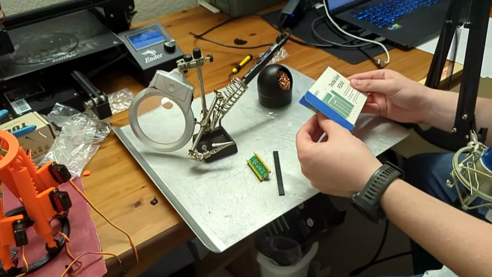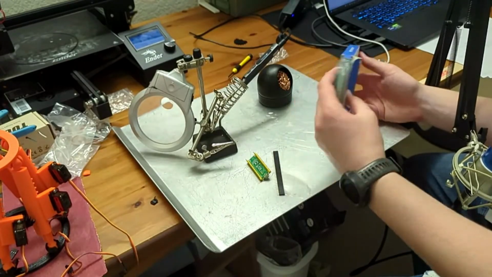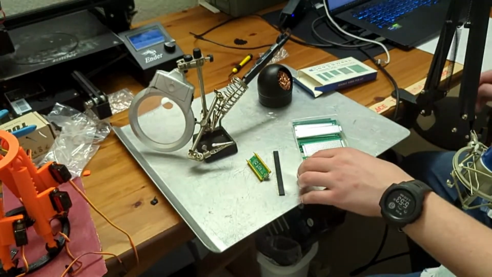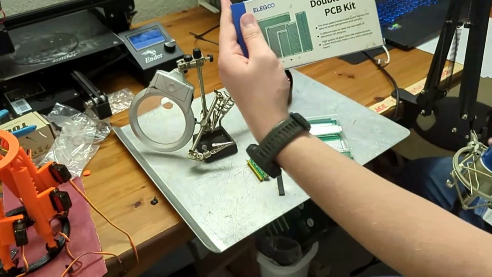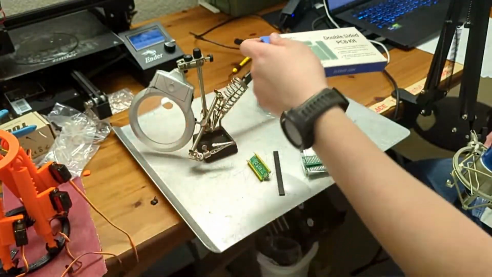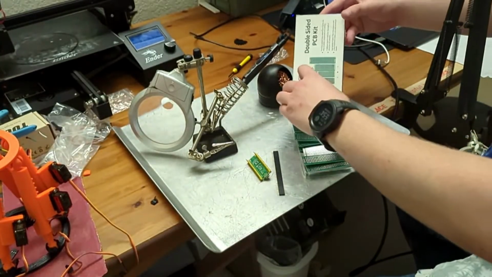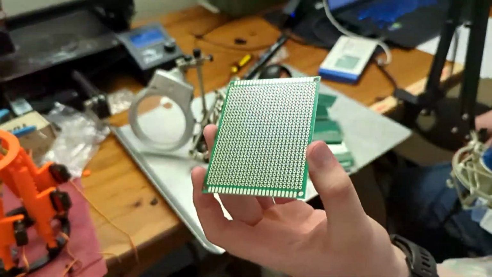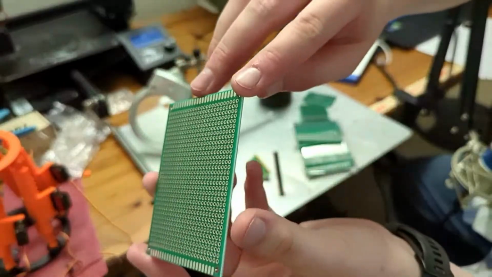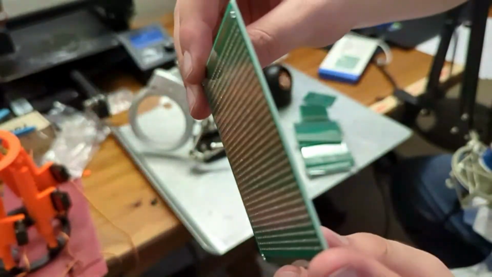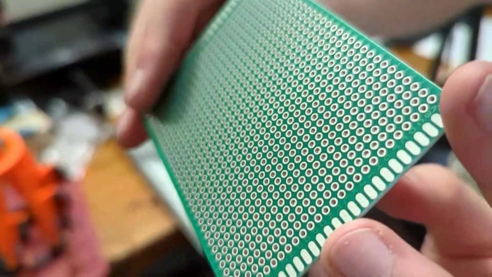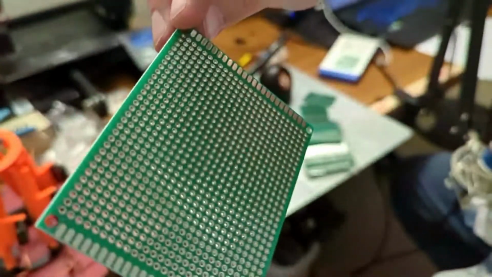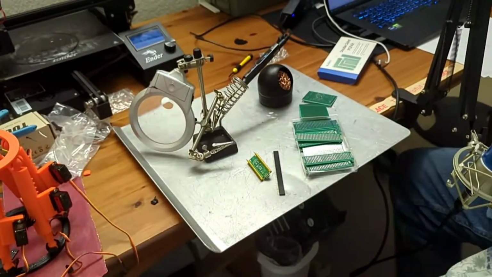So what I'm going to do is solder this up on one of these. This is called a Vero board or a perf board, or according to China, a double-sided PCB kit. Basically what these are is they're just like fiberglass PCBs with a bunch of holes drilled in them, and then each of those holes is filled in with a bit of copper. So it makes it super easy to solder up a prototype board, or a control board in my case.